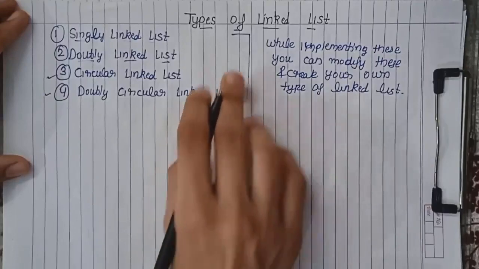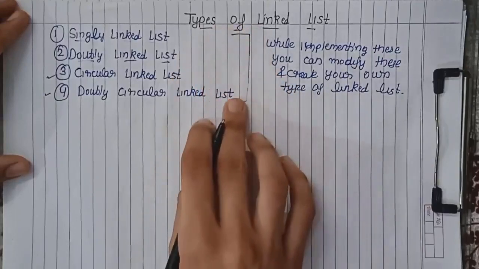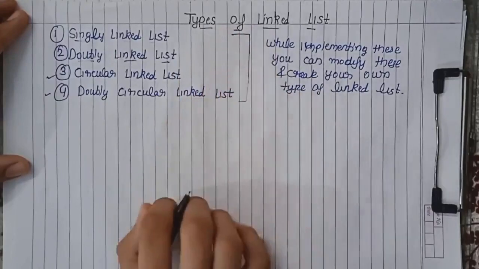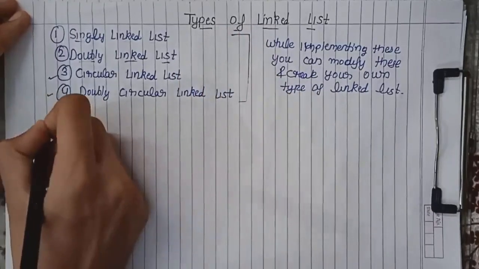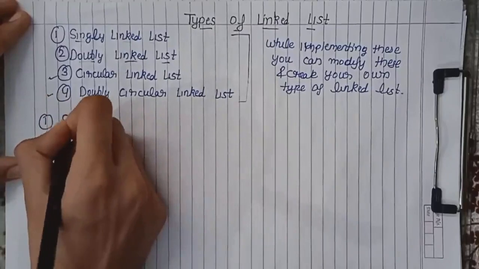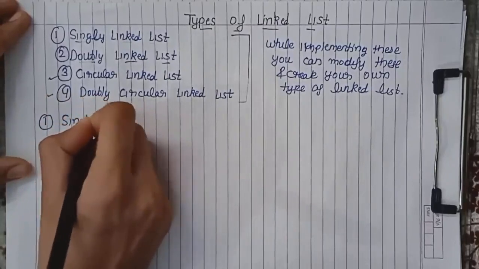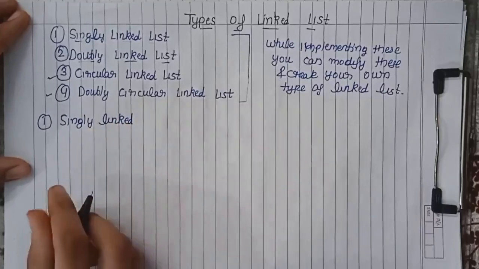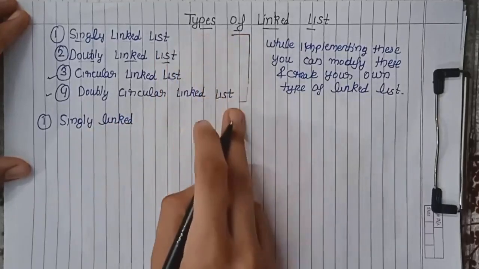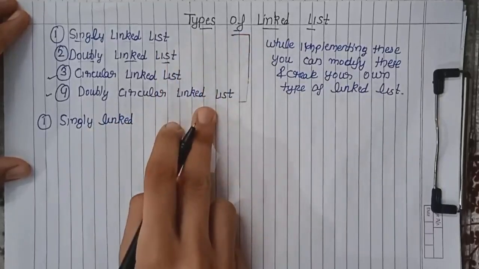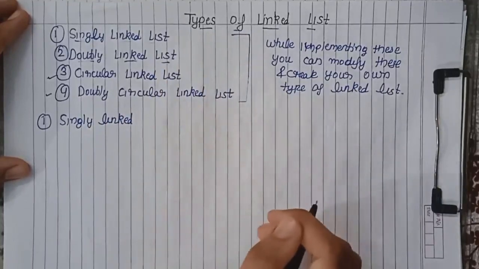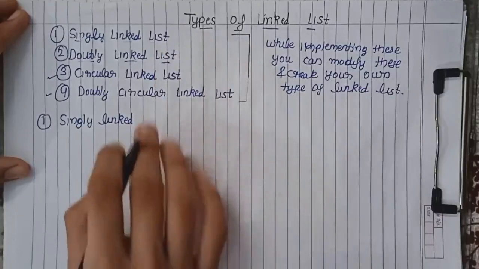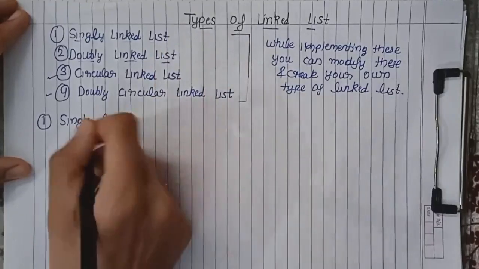So now we will study these four basic levels of linked list, these ground level linked lists. Let us start with the singly linked list. In this session we will see an introduction of these four linked lists, and in the upcoming session we will study their properties, code and implementation.